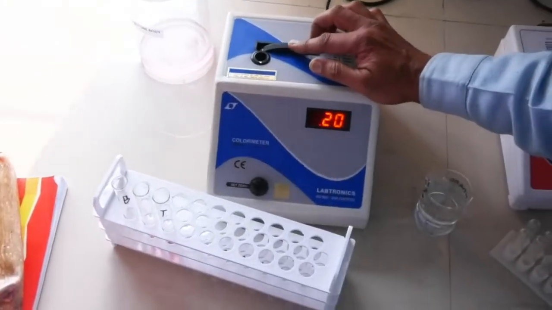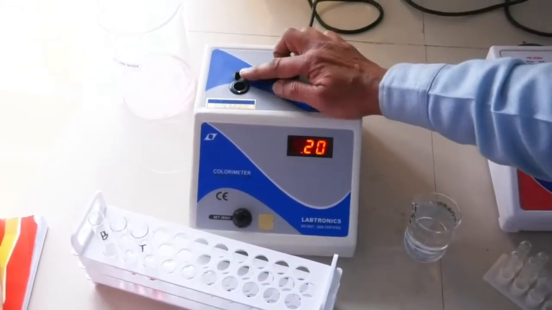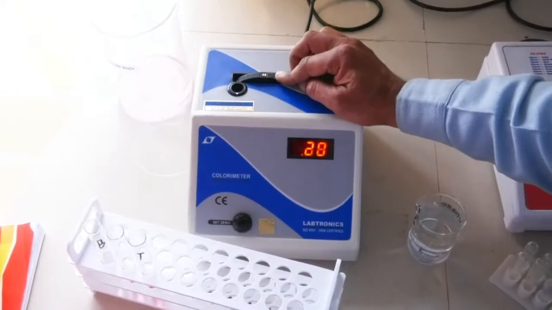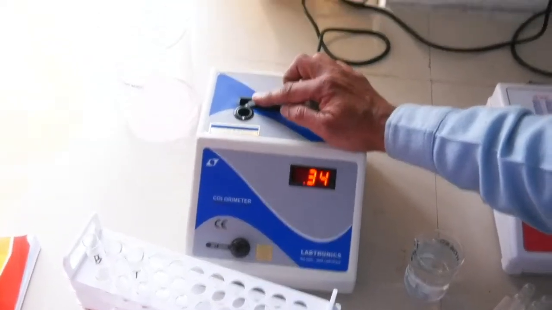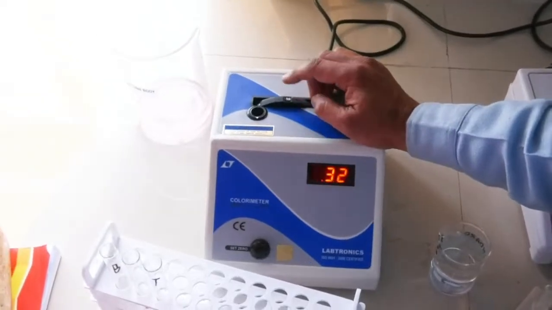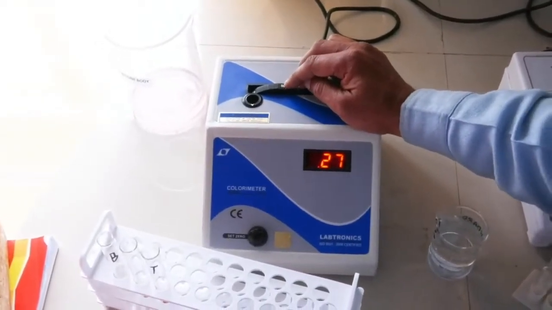This I have clarified: this is 42 means 420, this is 48 means 480, this is 520. This ideally should be taken at 505. Since 505 is not available, the nearest is 500. That's why I am taking this one.